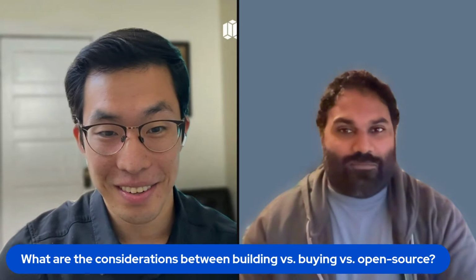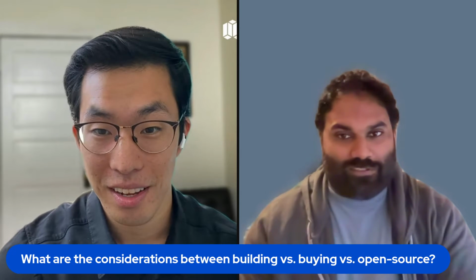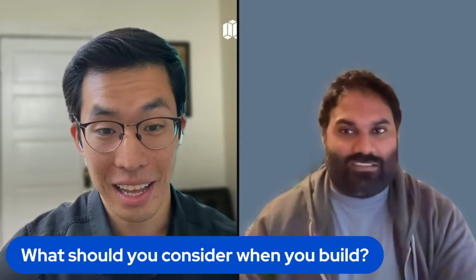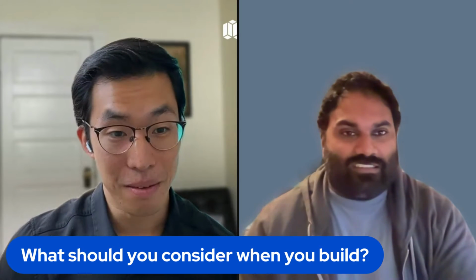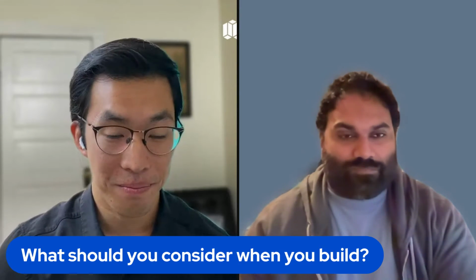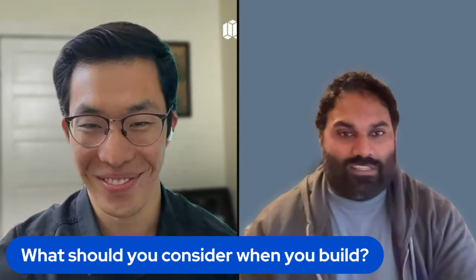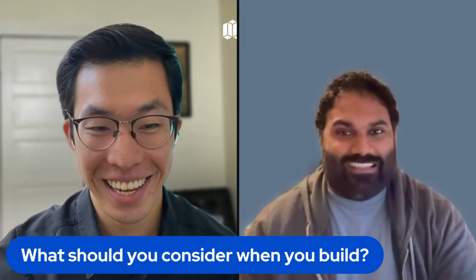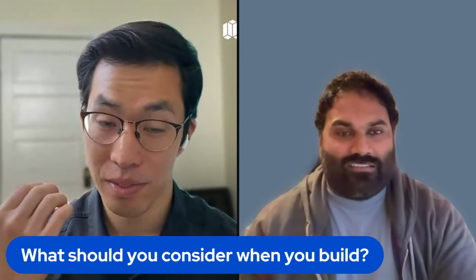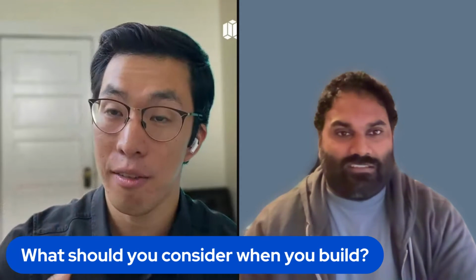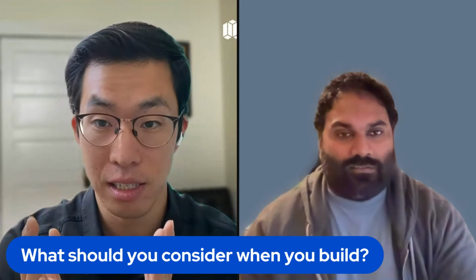So should we go on to what should you consider when you choose to build? The main thing that comes to mind is time. And take it from people who are building a data observability tool, it's not a walk in the park, because it takes a lot of time from your team to build the first version from scratch.